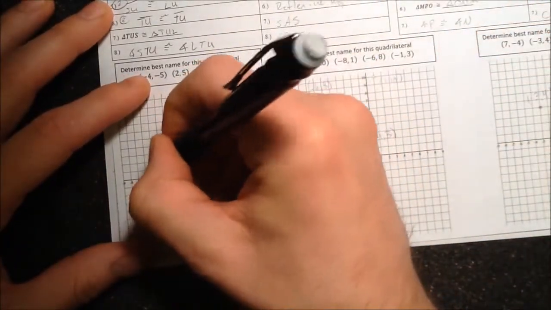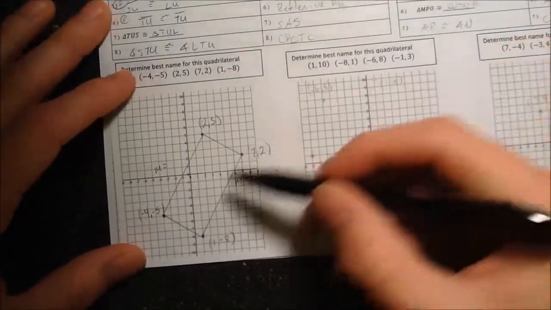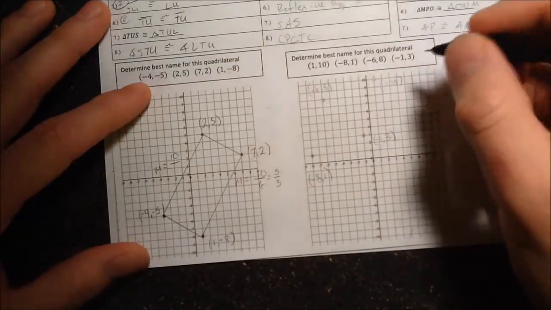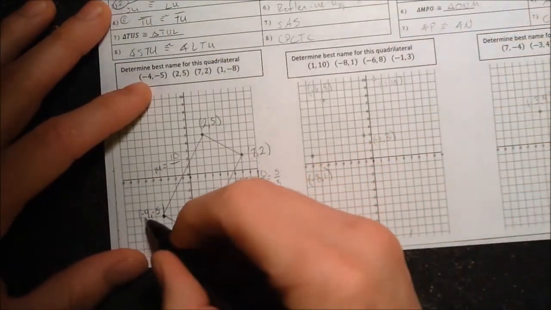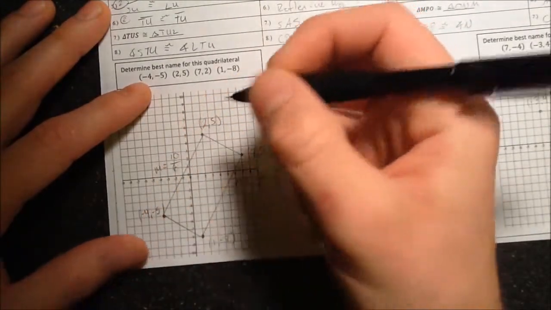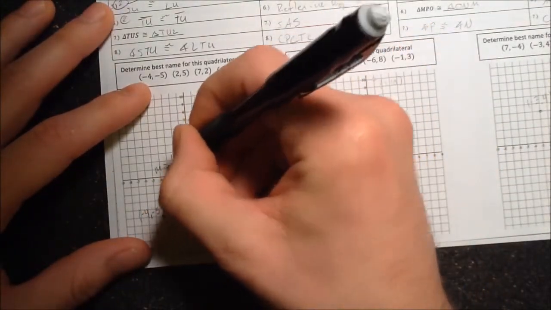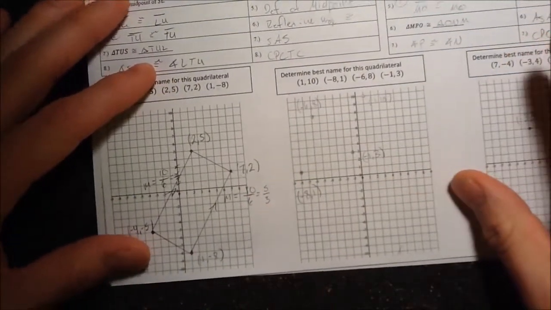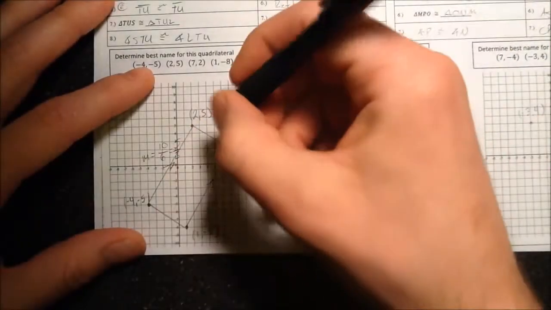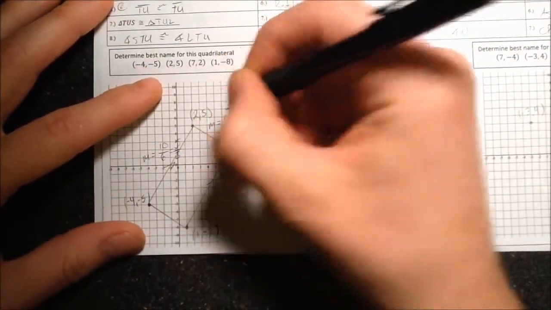If I go over to its opposite side, I see that it goes from -5 to +5. So once again, the change in y is 10. And then the x values go from -4 to +2, so once again the x's change 6 units. I'll reduce this and get 5/3 as well. So right off the bat, I can tell that I have one pair of opposite sides that are parallel. From there, I'm going to go to my other sides and find the slope of this.